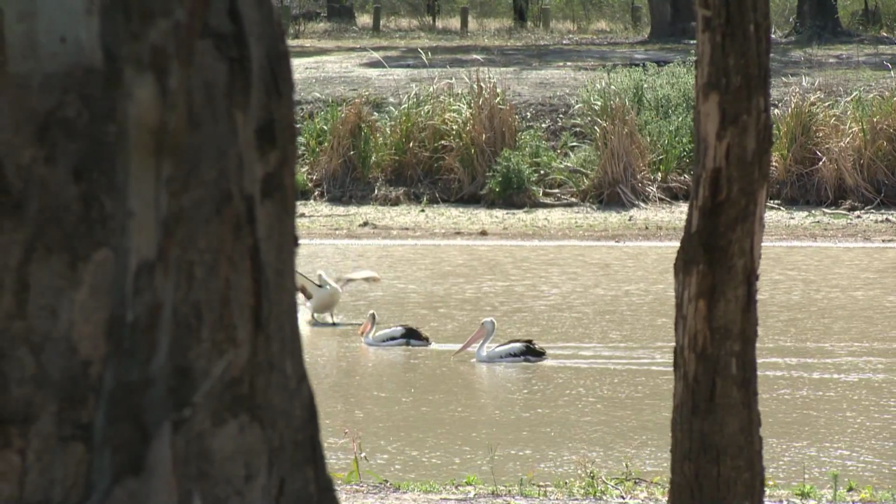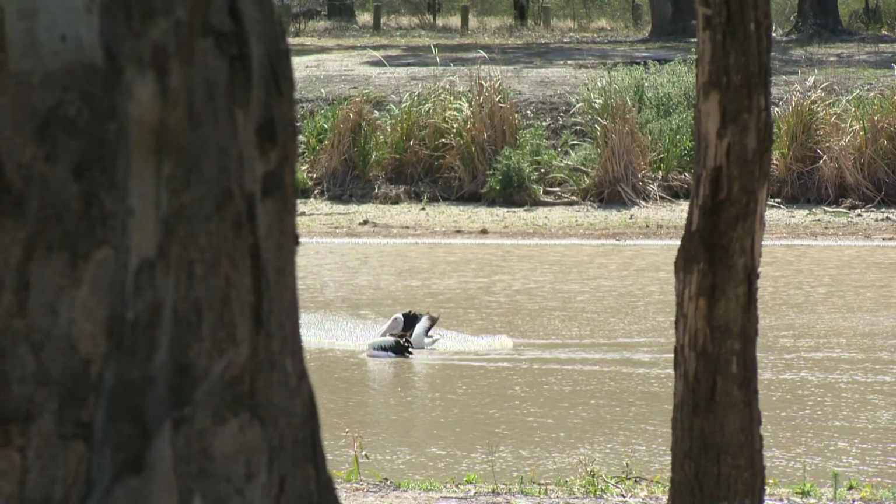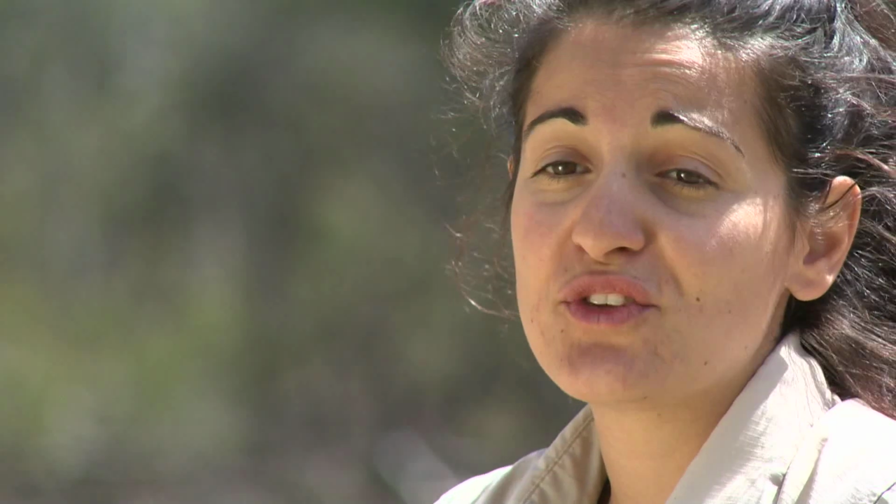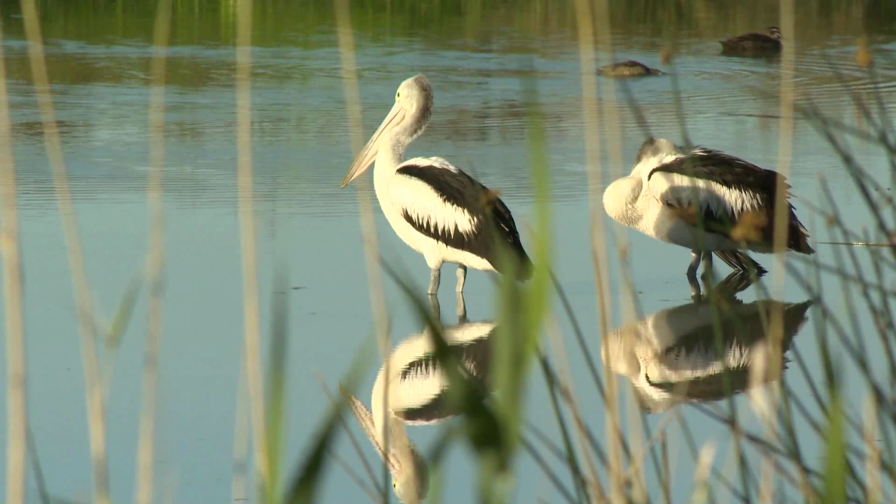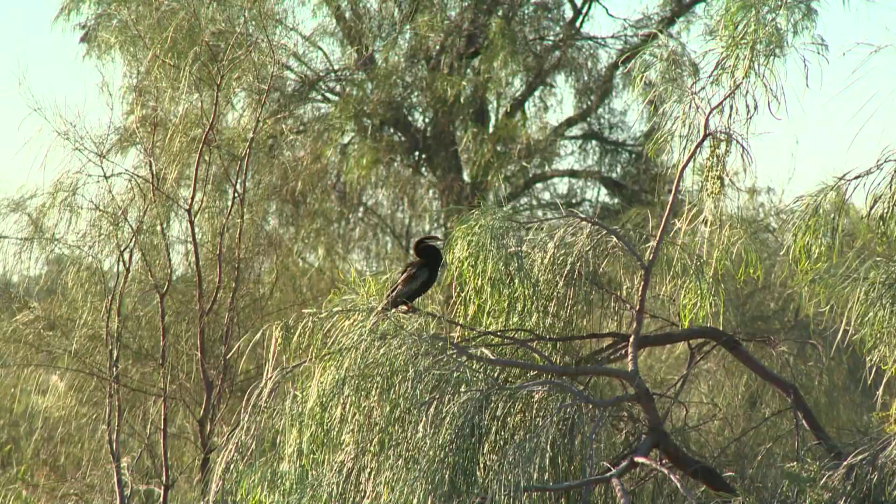At the moment we get a lot of Australian pelicans, and they're piscivores. They feed on fish, so it's a great indicator that there's fish in the wetlands too when they're there. It's great to see great egret and pied cormorants because they're less common.